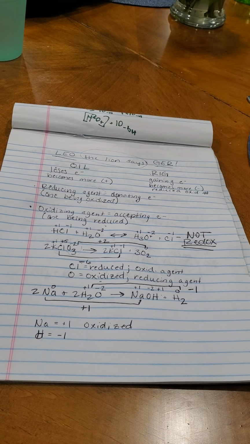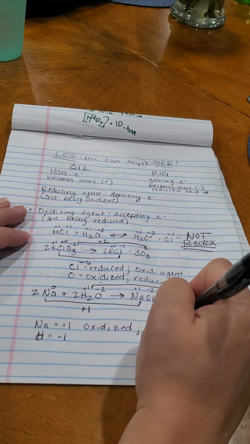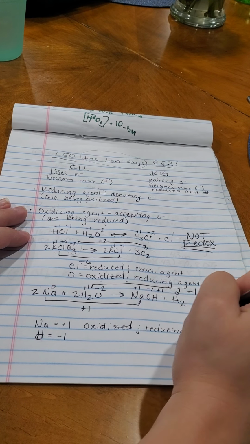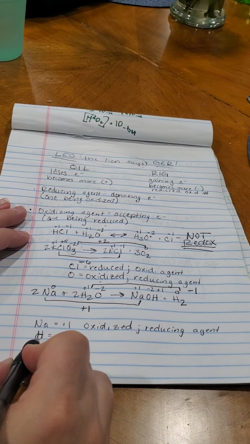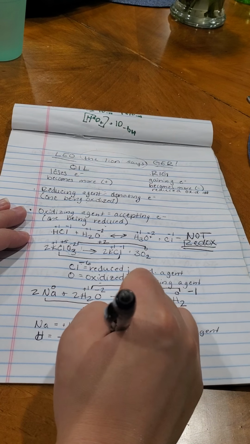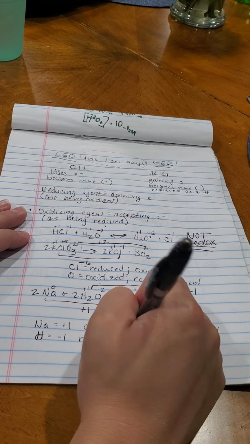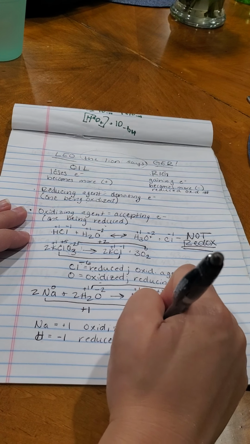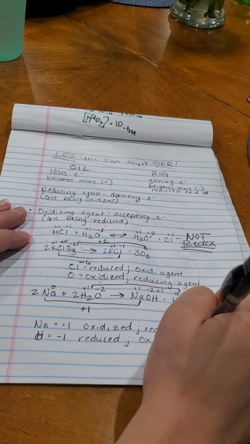It's being oxidized, thus making it the reducing agent. And then hydrogen is gaining electrons, lowering its oxidation number, so it's being reduced. And if it's being reduced, it is the oxidizing agent. Okay?